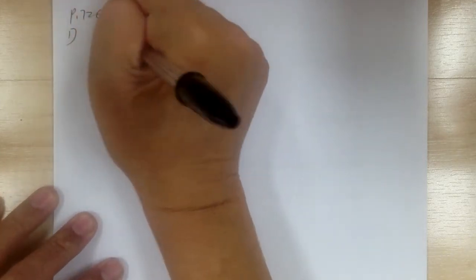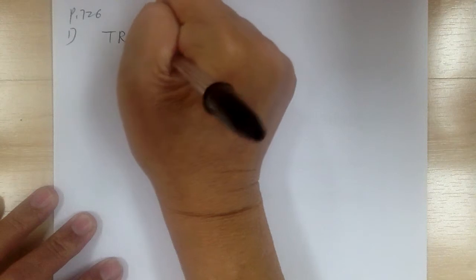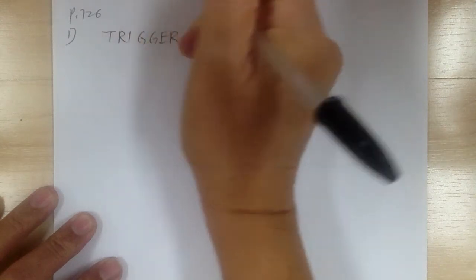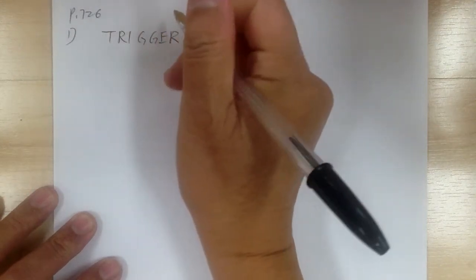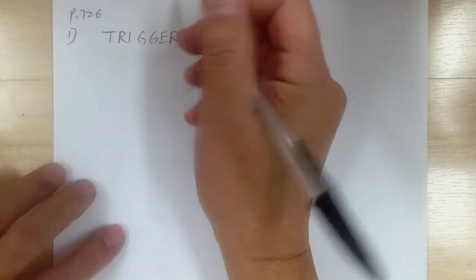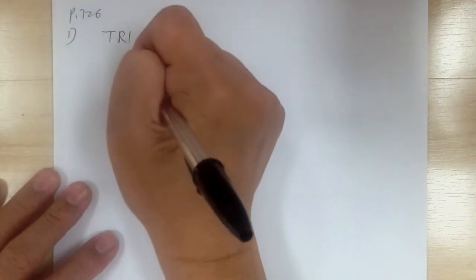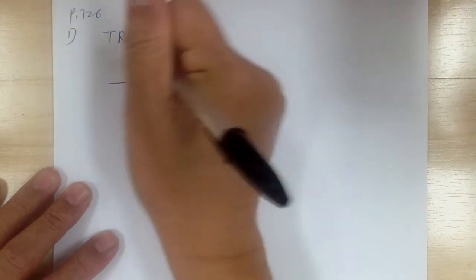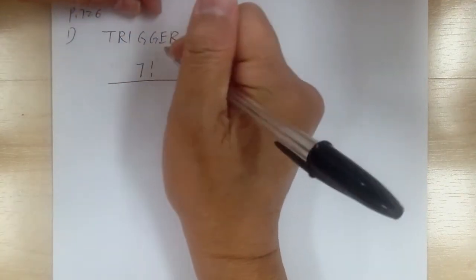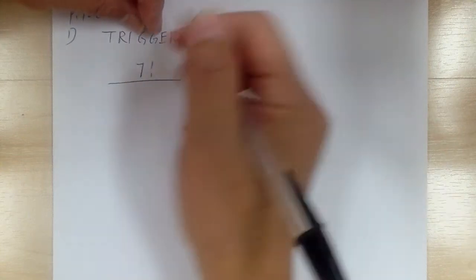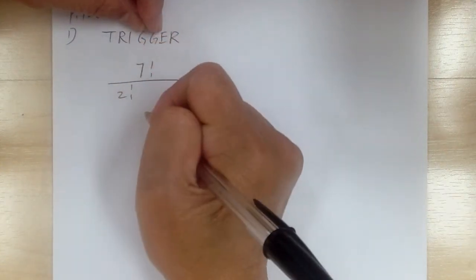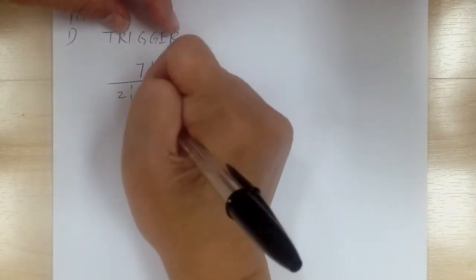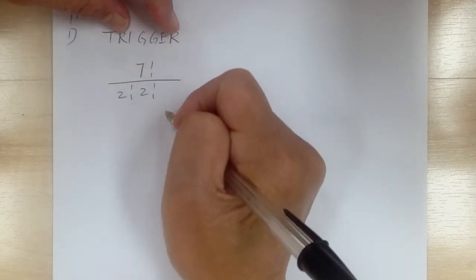Okay, so number 1, you have the word trigger. And you're going to use all letters. Okay, so there are 2, 4, 6, 7. So there are 7 letters, and using all 7 of them, the number of permutations would be 7 factorial. But there are repeats. Okay, so you have to divide by all the repeats. Notice there are 2 G's, so you have to divide by 2 factorial. Then there are 2 R's, so divide by 2 factorial.